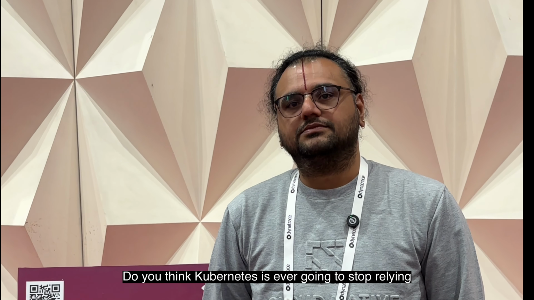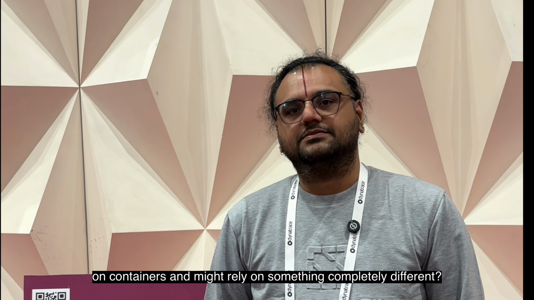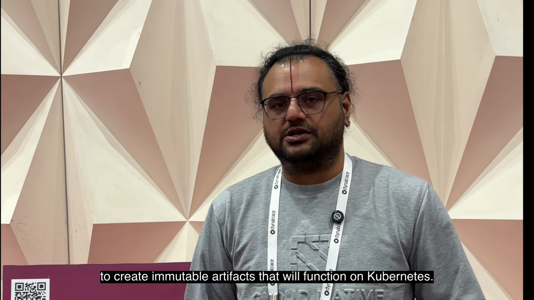And to end it off with a little fun take about what the future might look like. Do you think Kubernetes is ever going to stop relying on containers and might rely on something completely different? I don't think so. Plus, I don't want to get kicked out of KubeCons forever. So, no. I think the notion of container images predates Kubernetes, and they'll continue to exist as one of the more powerful ways to create immutable artifacts that will function on Kubernetes.